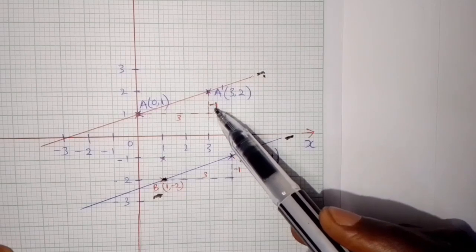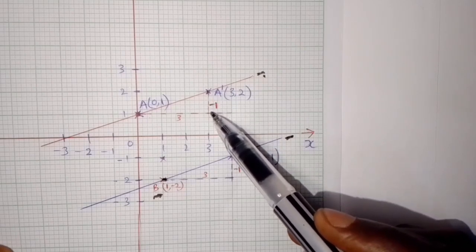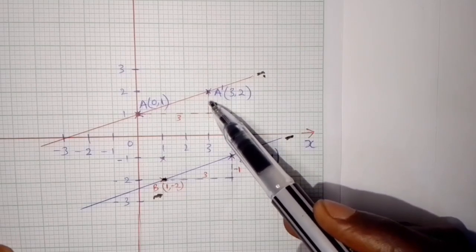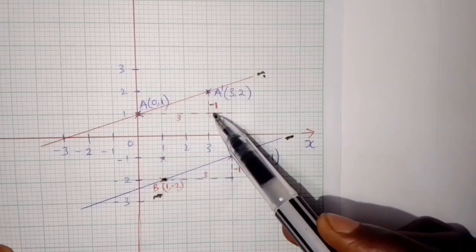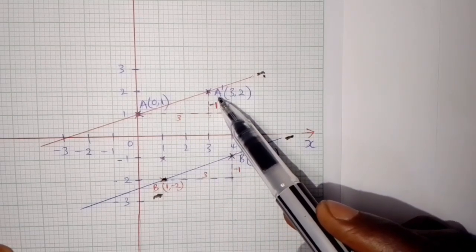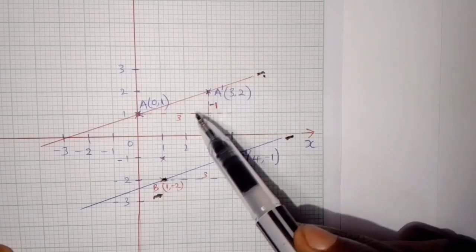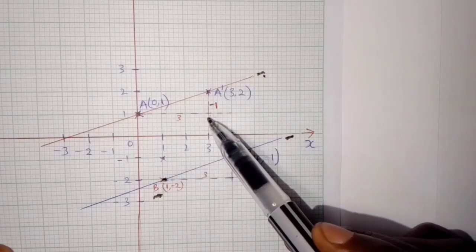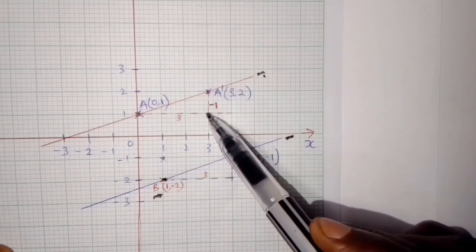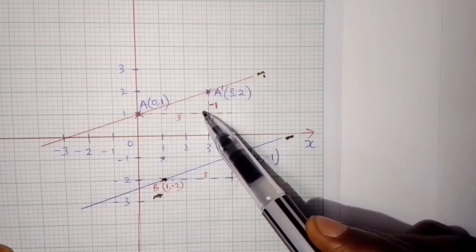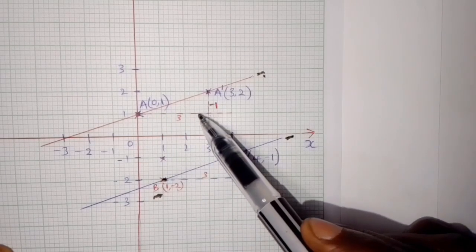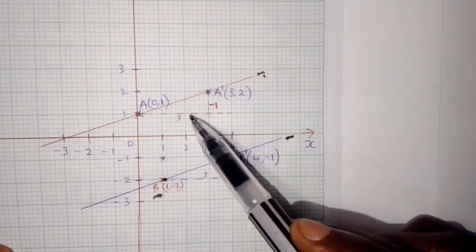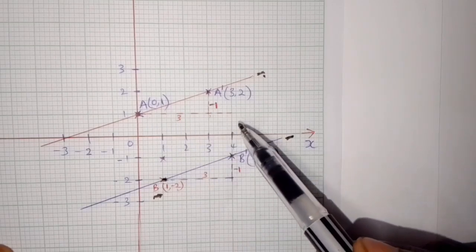We move down by 1 point on the y-axis, and on the x-axis, from point A prime to point A, we move 1, 2, 3.